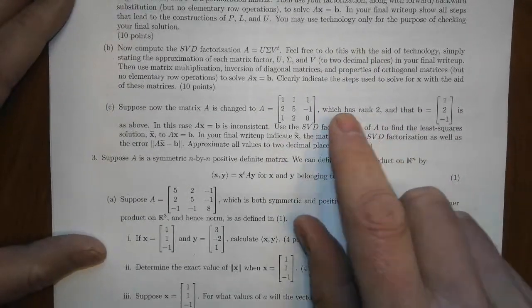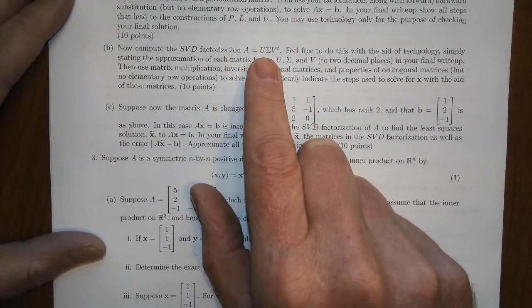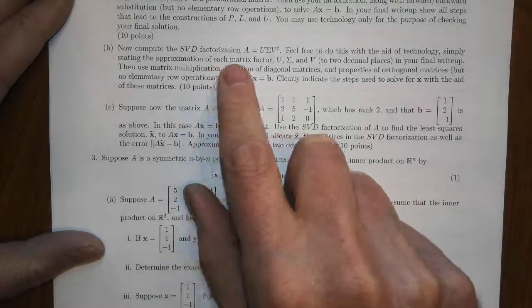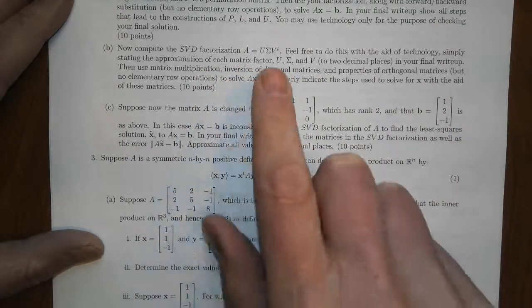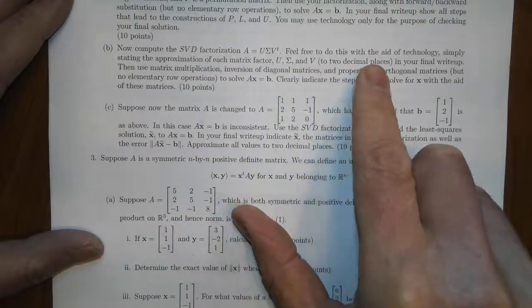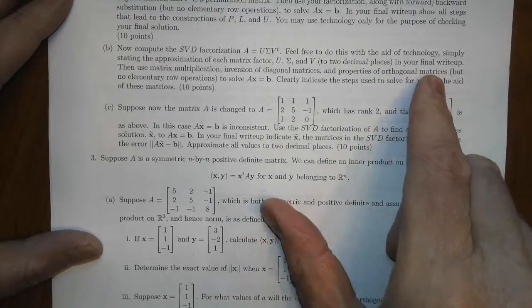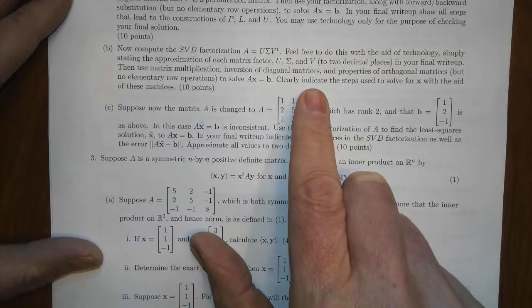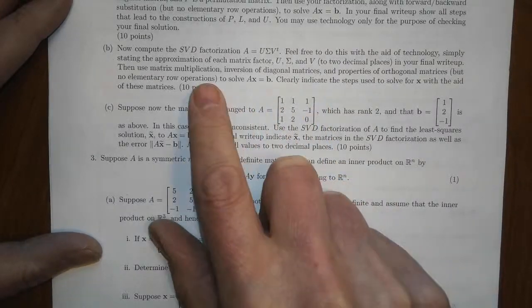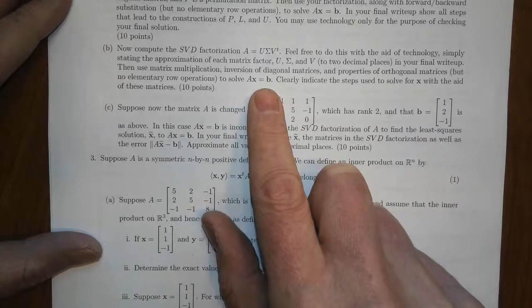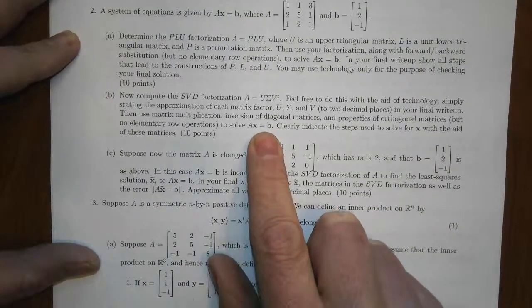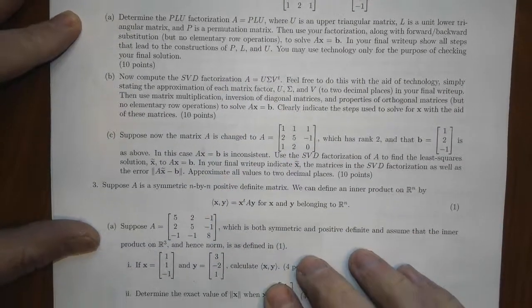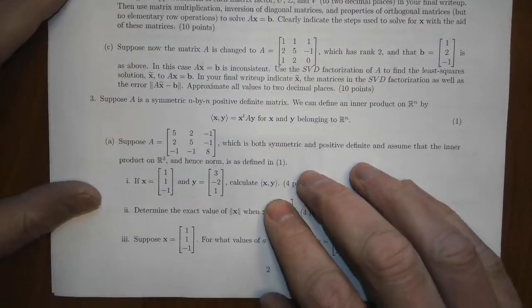Now, in the second part, you're going to solve the system using the singular value decomposition. I suggest using technology to compute the matrix factors in the decomposition, approximate them to 2 decimal places, and include them in your final write-up. Then use matrix multiplication, inversion of diagonal matrices, and properties of orthogonal matrices, with no elementary row operations, to solve AX equals B. And of course, the solution you get in B should agree with the solution you get in A. Otherwise, a mistake was made.